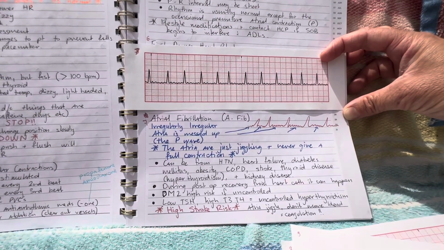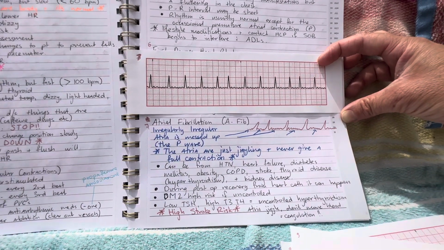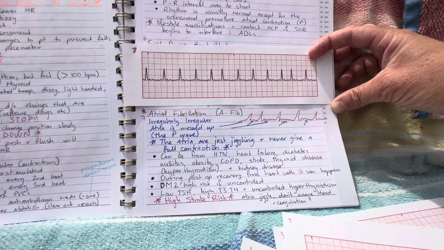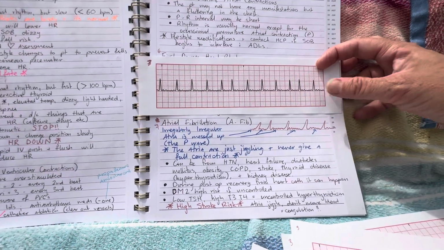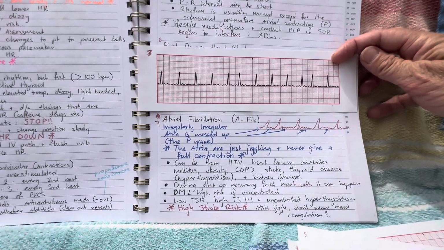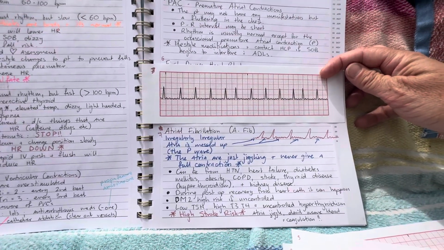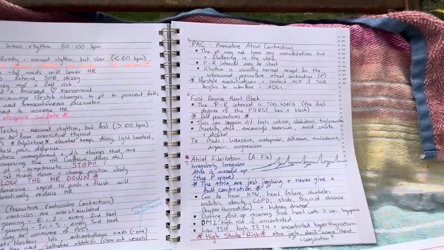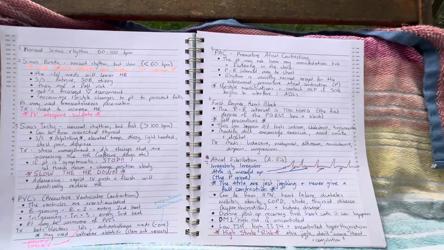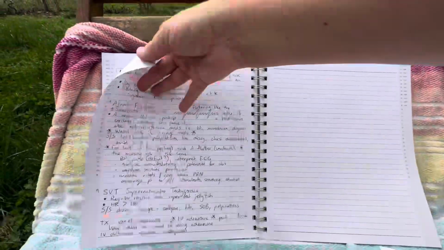It can also happen during post-op recovery from heart cath, and it can happen with diabetes mellitus number 2 if high risk, if it's uncontrolled, and with uncontrolled hyperthyroidism, which is low TSH, high T3, T4. They are a high stroke risk because the atria jiggle, they don't move the blood, and the blood coagulates.